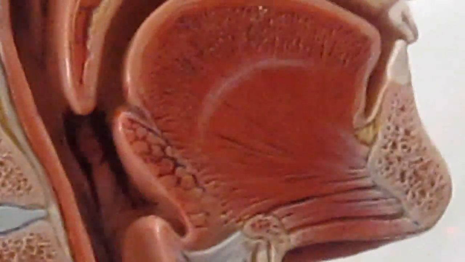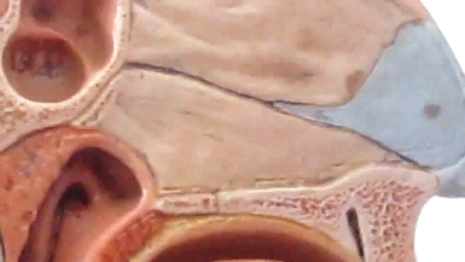The hyoglossus lies outside of it. We have to see it on the other side. The lingual tonsils are located in this area. These are the lingual tonsils. This is the palate. You can see they are distinguished by the hard palate, which is formed by the palatine process of the maxilla.